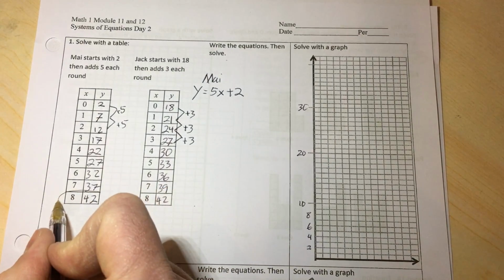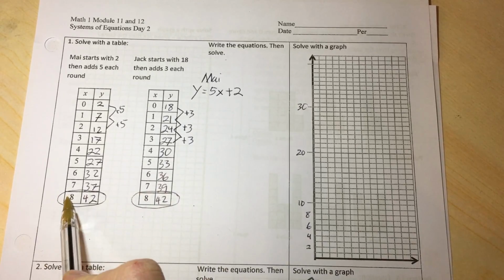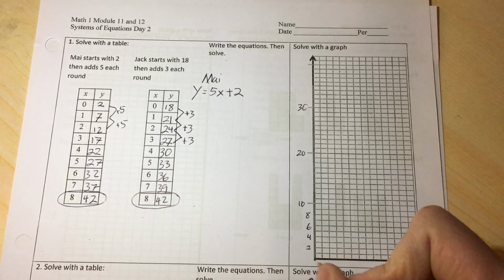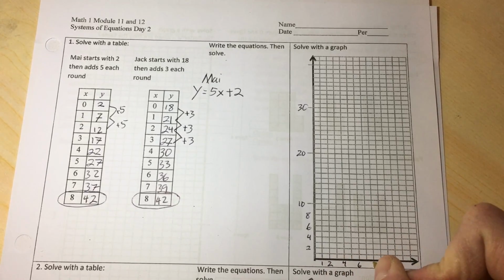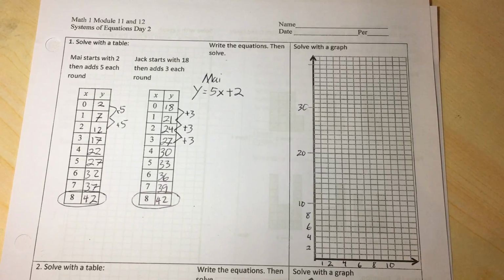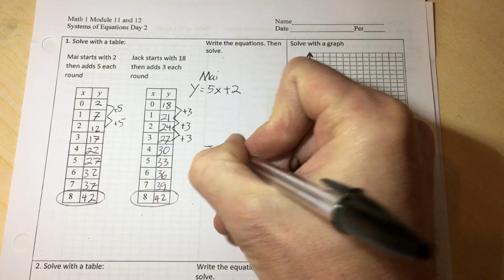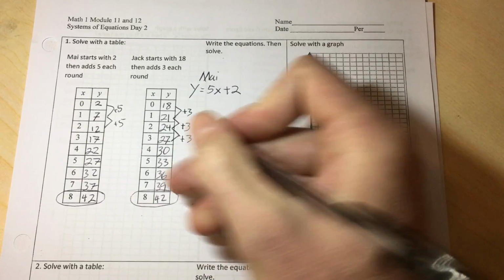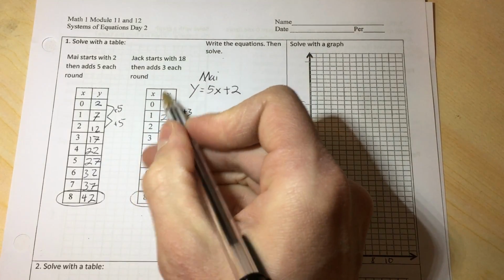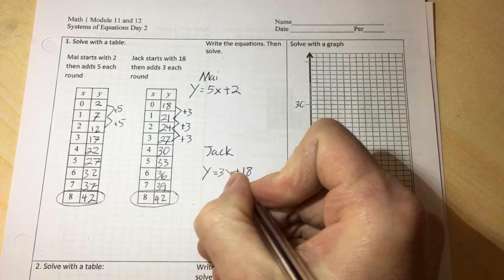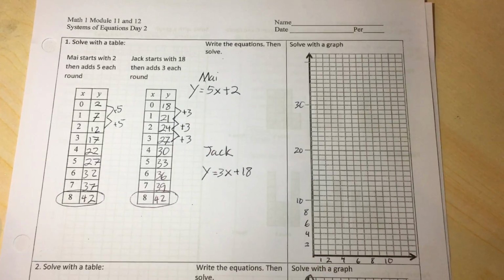We can see that even in our graphs, we have the same point right here, 8 and 42. So they're going to meet when x is 8, so I'm going to number these real quick. So 2, 4, 6, 8, 10. And then we're going to create our equation for Jack. So our starting point is 18, and our slope is 3 in this case. So Jack is y equals 3x plus 18. Okay, so on our graph, what does that look like?